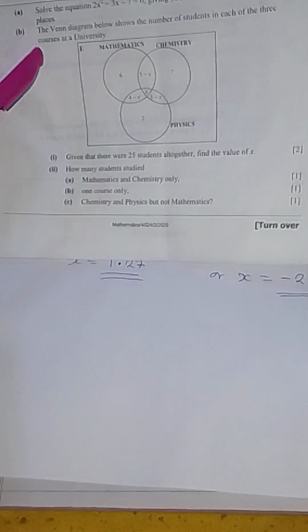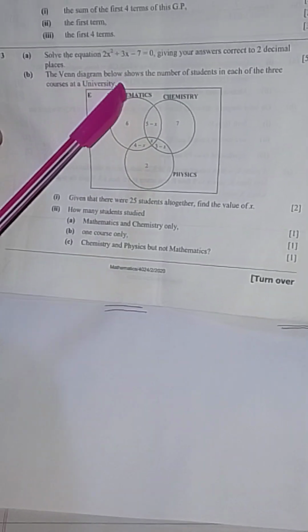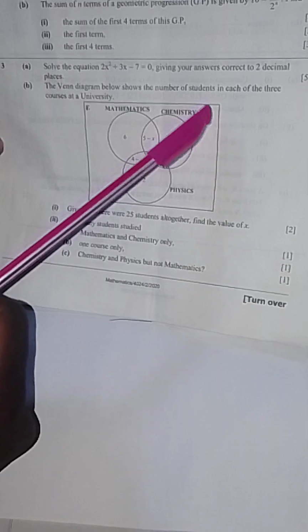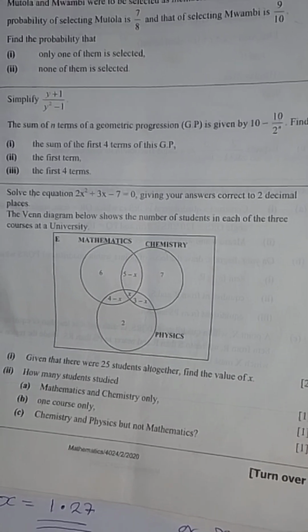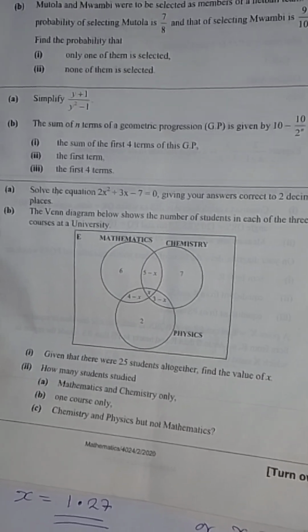Question B says the diagram below shows the number of students in each of the 3 courses at a university.